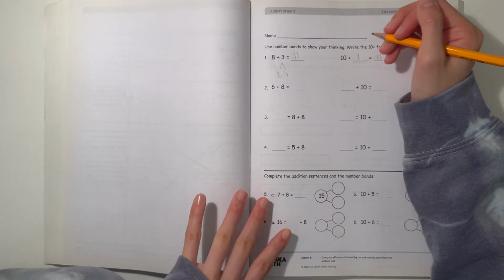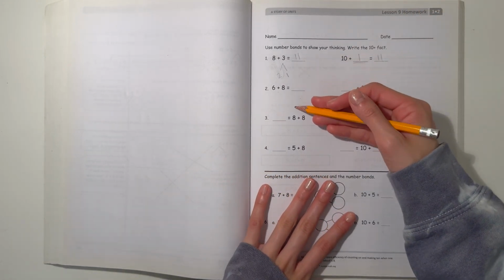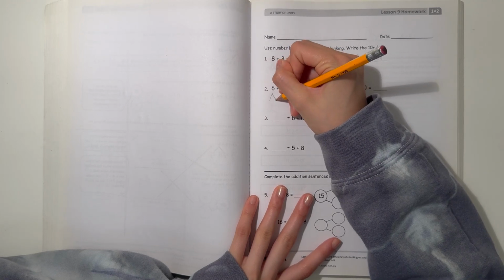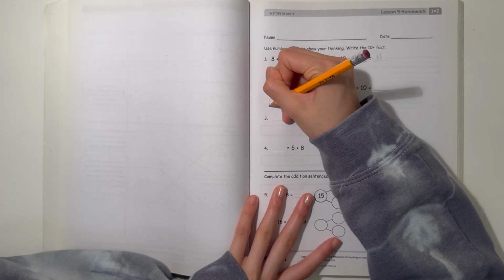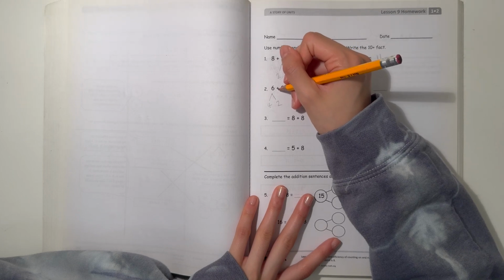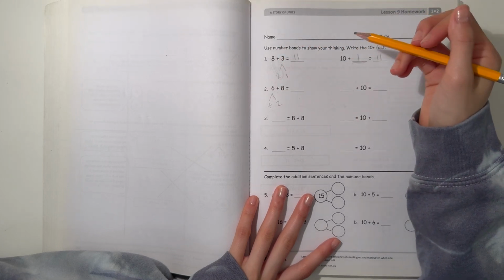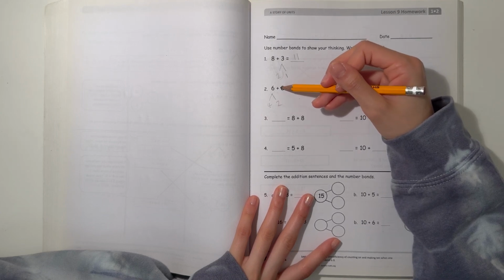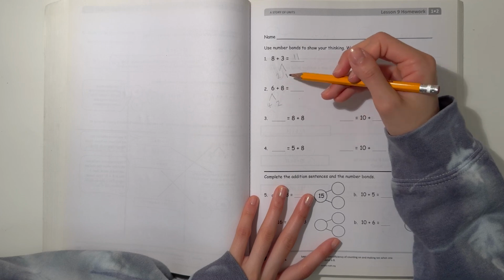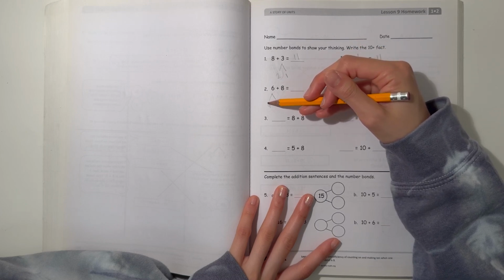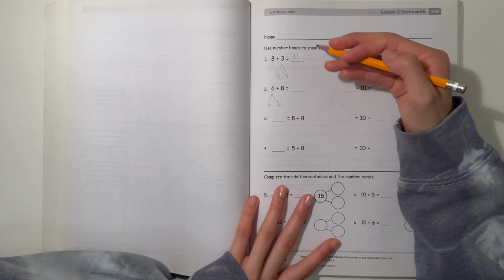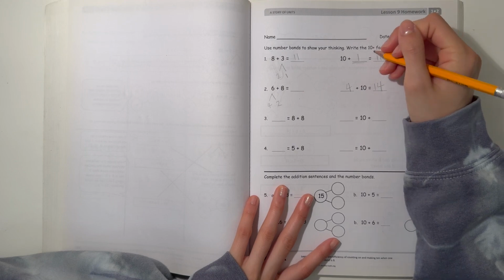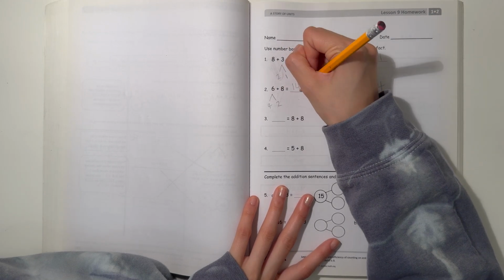Now let's look at number 2. Here we have 6 plus 8. Let's break apart 6 into 2 and 4. The reason we're not doing 5 and 1 or 3 and 3 is that we need to make 10, and 8 plus 2 equals 10, so that is why we're adding them together. Now we have 4 left here, so this would be 10 plus 4. So 4 plus 10 equals 14, which means 6 plus 8 also equals 14.